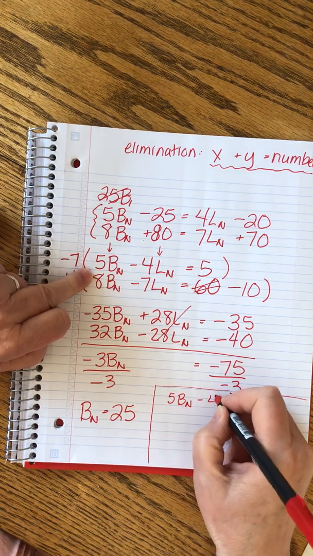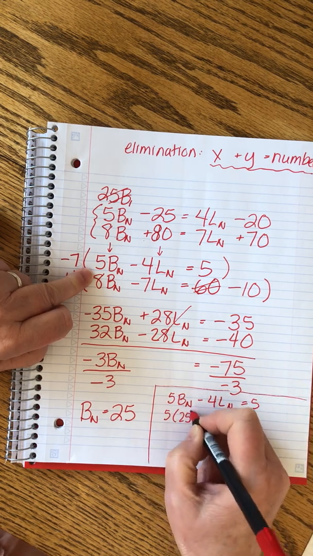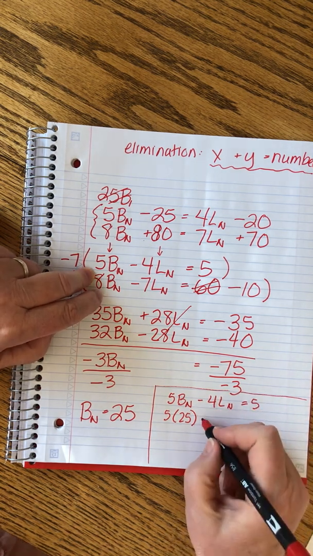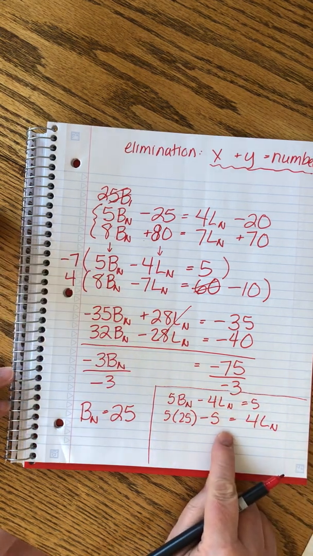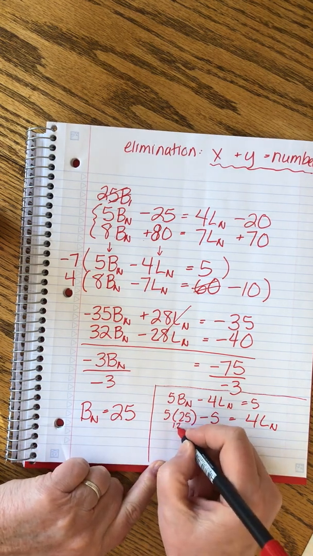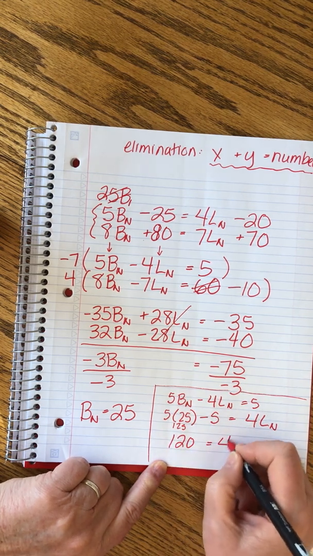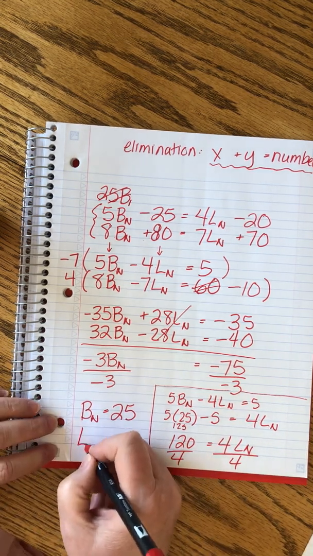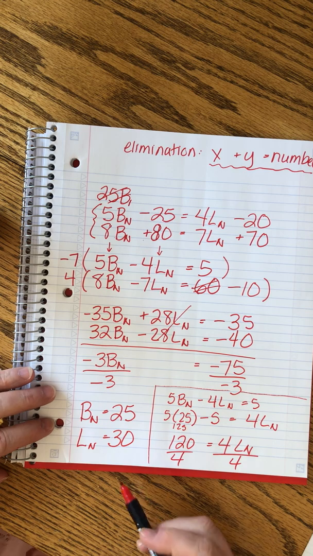5bn minus 4ln equals 5. 5 times 25. And what I'm going to do is switch sides on these. Minus 5 equals positive 4ln. That will save me algebra drama in just a minute because I'm turning this into a number. This is 125. So 125 minus 5 is 120 equals 4ln. And then I divide both sides by 4. And I get that Leighton's age now equals 30. Yay! That's the right answer.